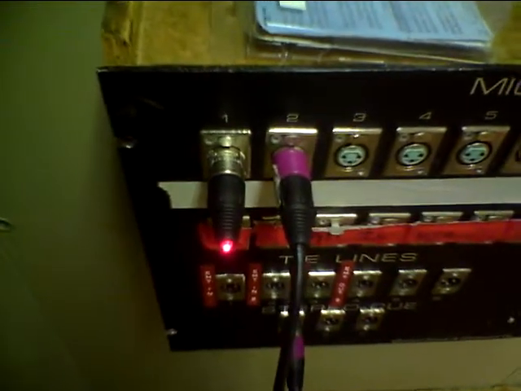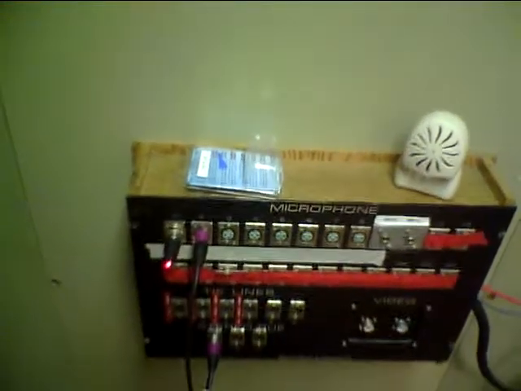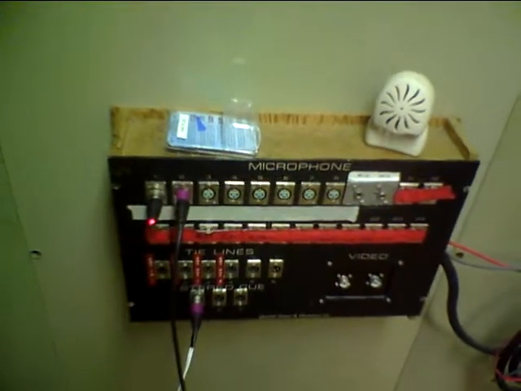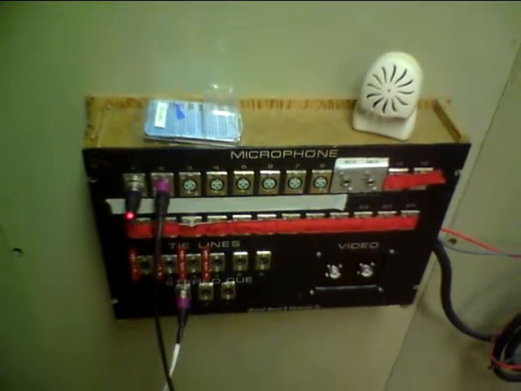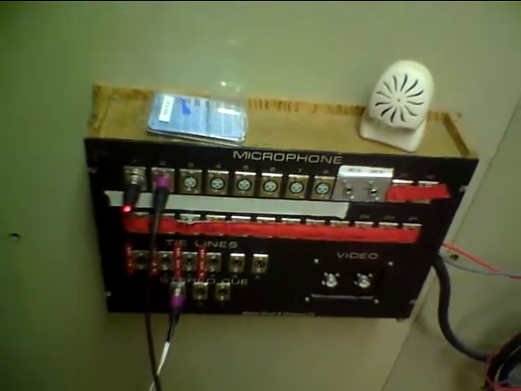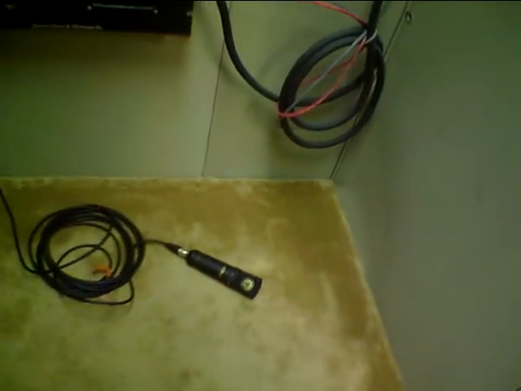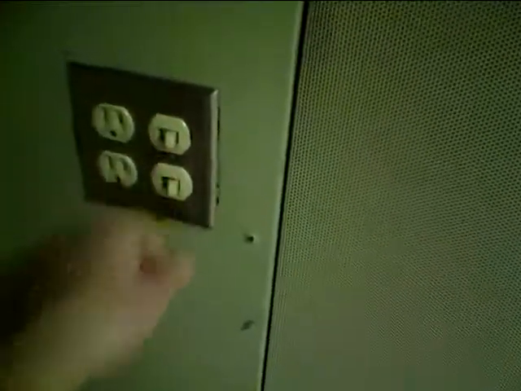See the red light come on. That means that phantom power is being supplied by the mixer, even though we don't have anything plugged in yet. So that means that this panel is indeed normaled to the Mackie console. It goes directly to it. For a secondary source, I hooked up a condenser microphone. We'll turn the fan in the booths so we can have a secondary sound source.